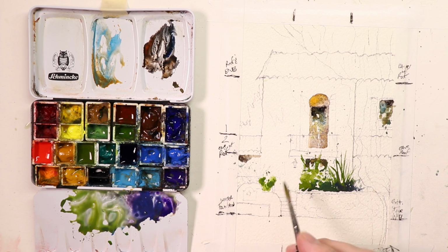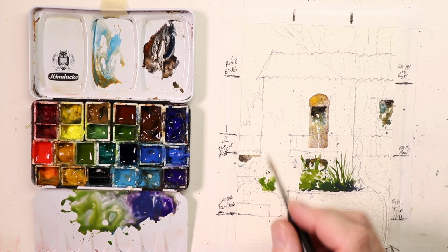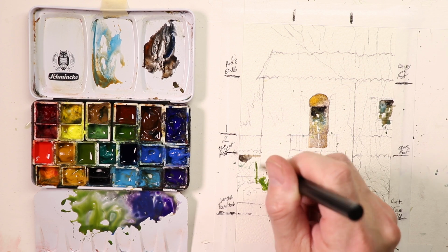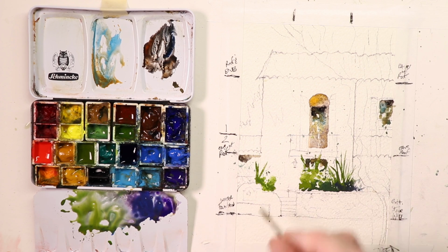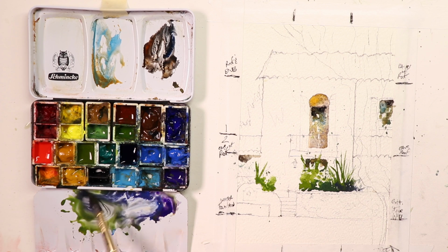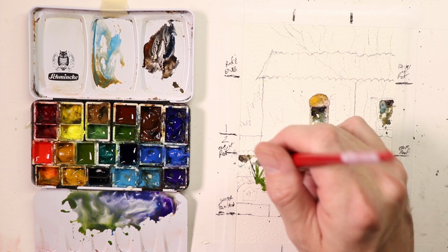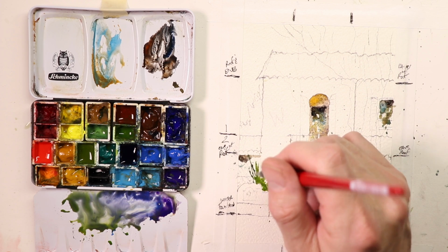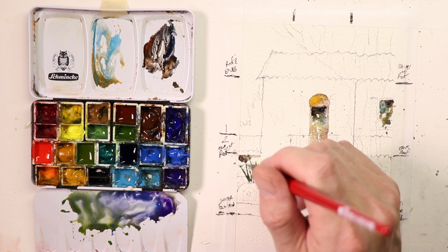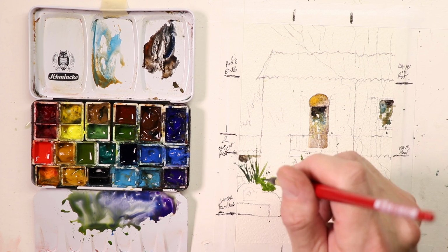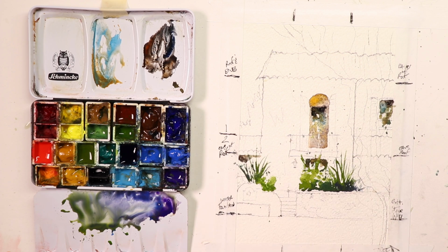Again, a little bit of splashing. We'll do a couple of those palm-like plants here. Again, we'll get our needlepoint brush, and we'll do some palm-type plants here, like that.